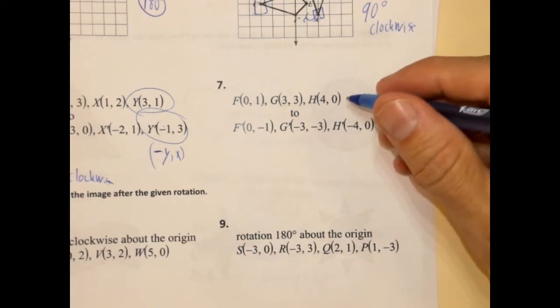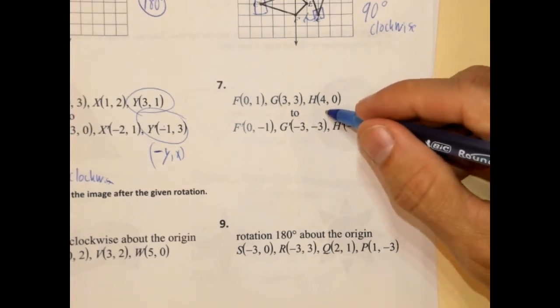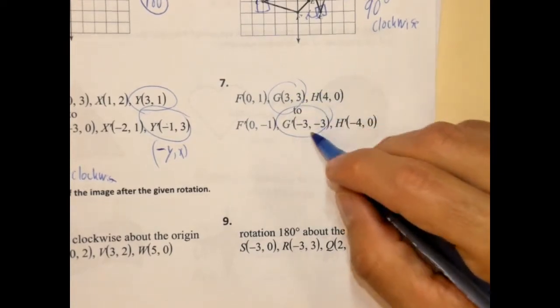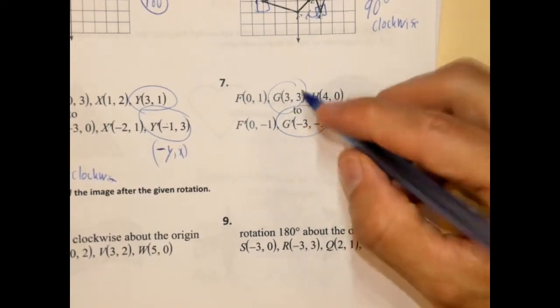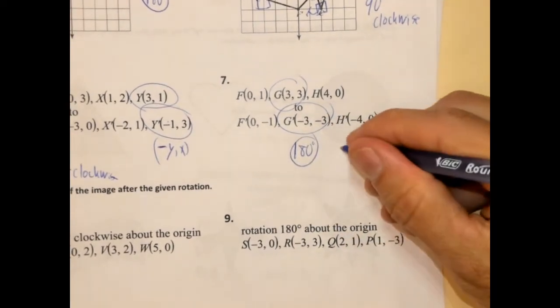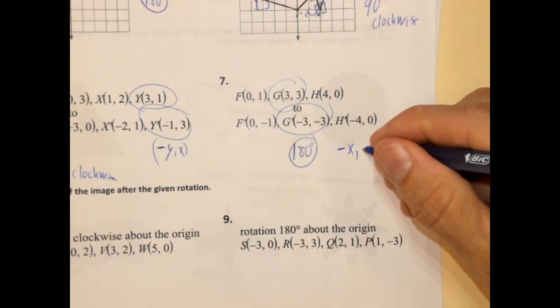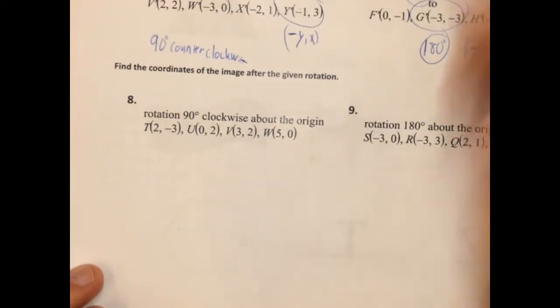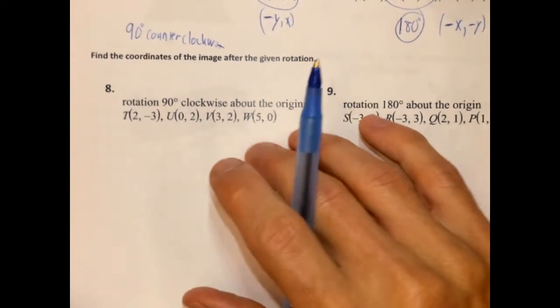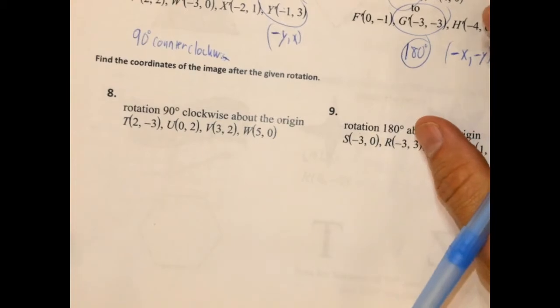Okay. And then here, this is a little tricky, so I guess we'll go with G. G and G prime, both of their signs changed. If both the signs change, you know it's 180 degrees. You just know that's the case if both signs changed. Okay, opposite x, opposite y. And here you're going to actually rotate them. I'm going to let you do those. I don't want to do those for you. I want you to do those on your own.